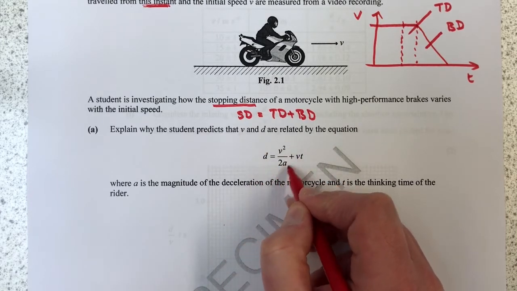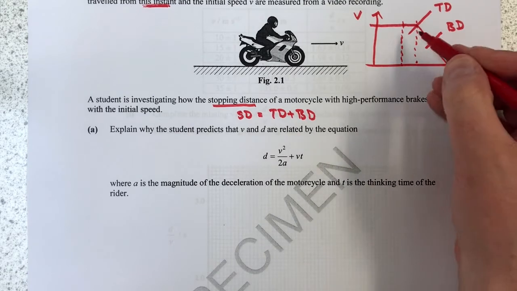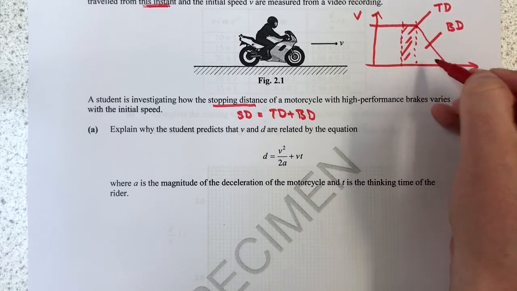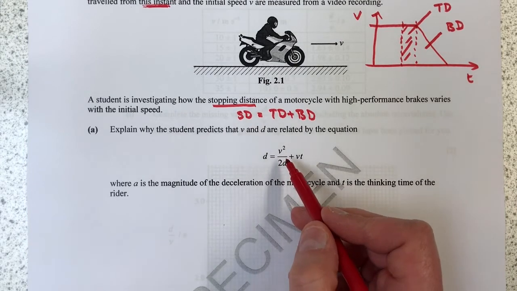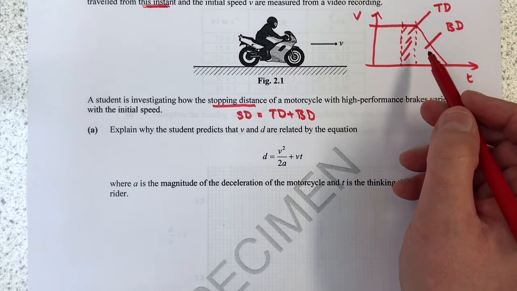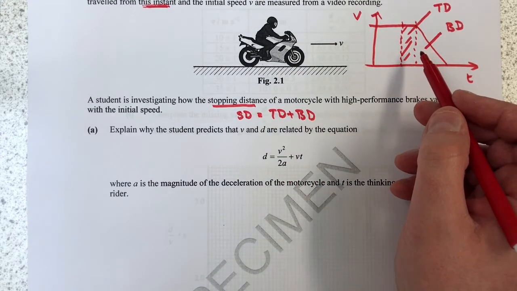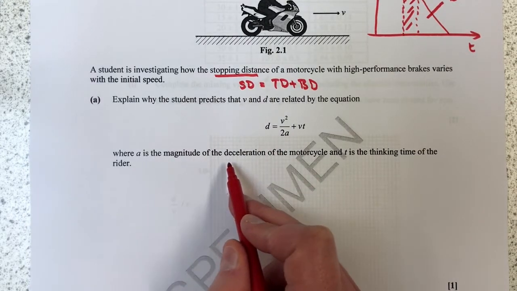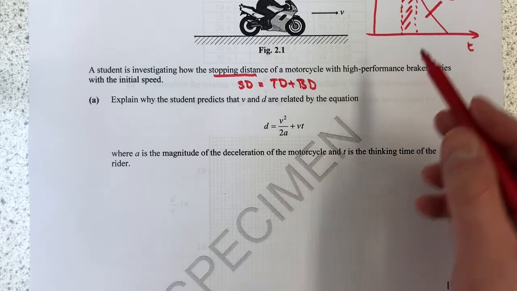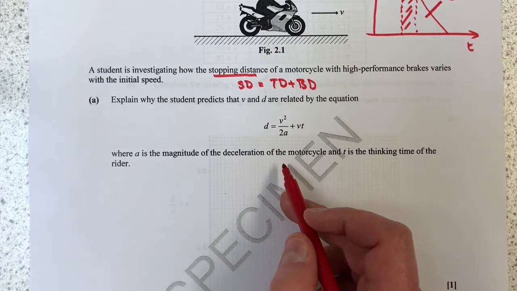Okay, well, I'm seeing that will be the triangular section, that will be the rectangular section. Here's the rectangular section, triangular section. So let's see if we can get the same equation just by looking at this graph. Let's add a few extra details though, because down here it says where a is the deceleration of the motorcycle, so that's going to be the gradient of that line there, I suppose.